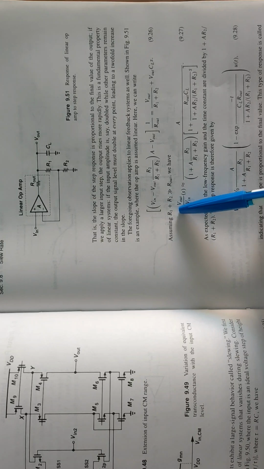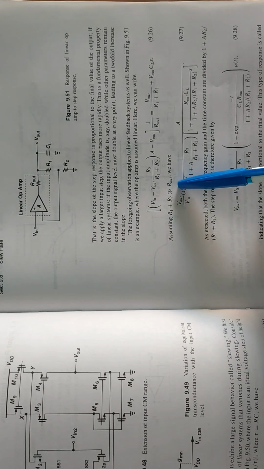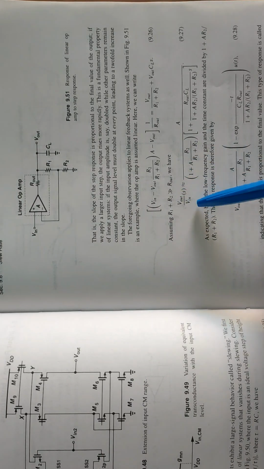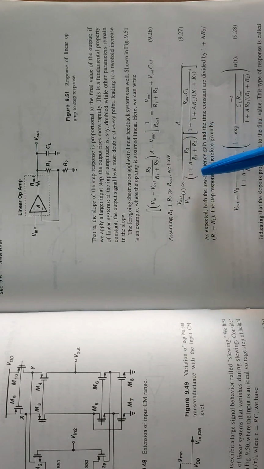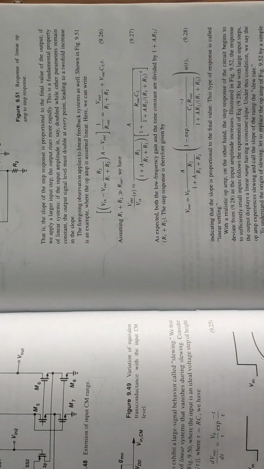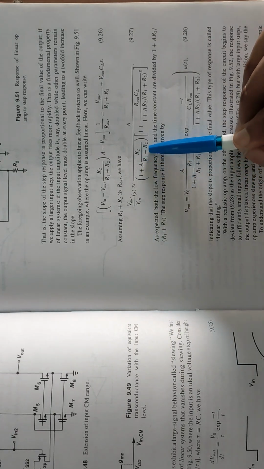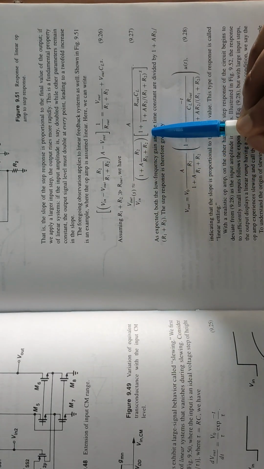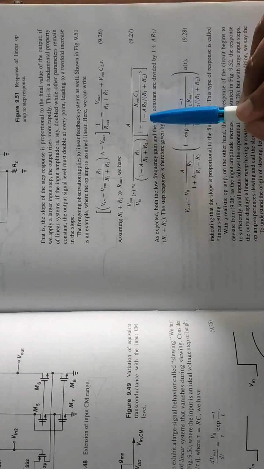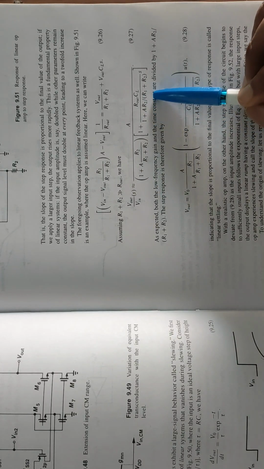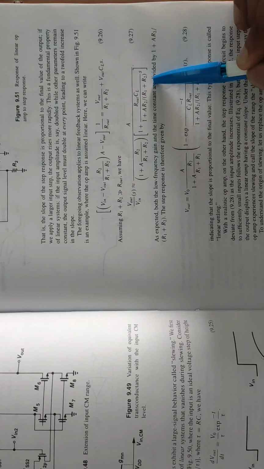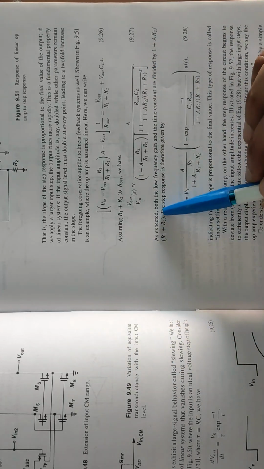Assuming R1 plus R2 is much greater than Rout, we have Vout by Vin of s approximately equal to A by (1 plus A R2 by (R1 plus R2)) times 1 by (1 plus (R1 plus Rout) CL by (1 plus A R2 by (R1 plus R2)) s), as expected.